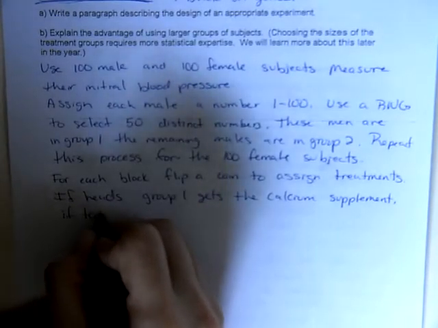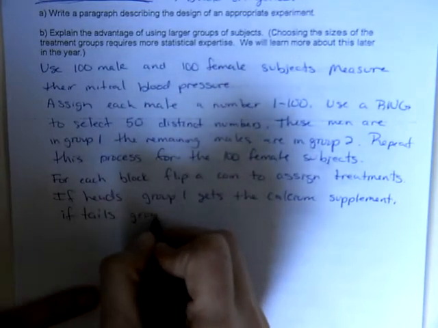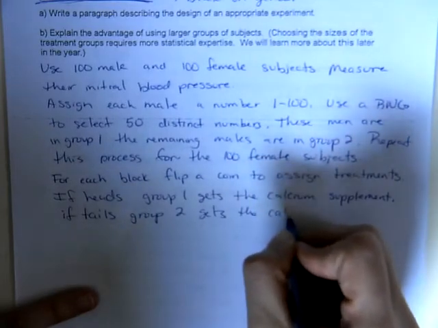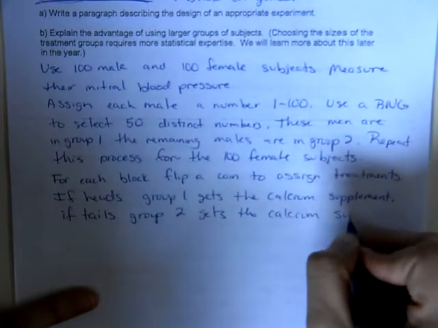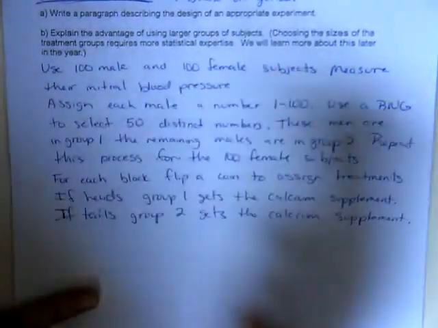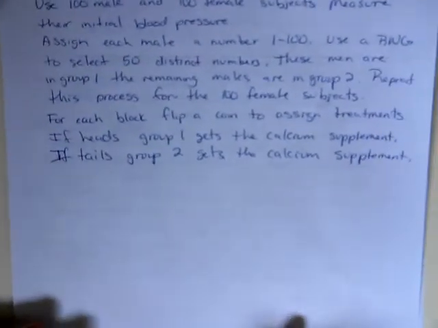If tails, group 2 gets the calcium supplement. Okay.